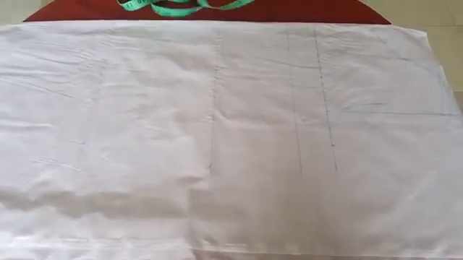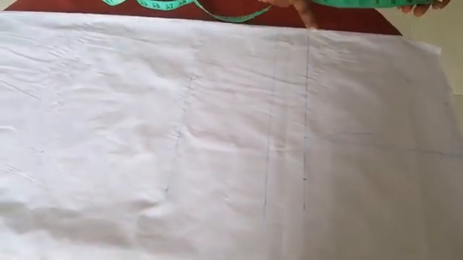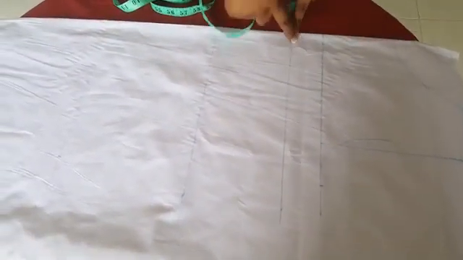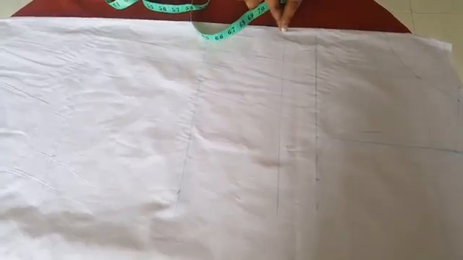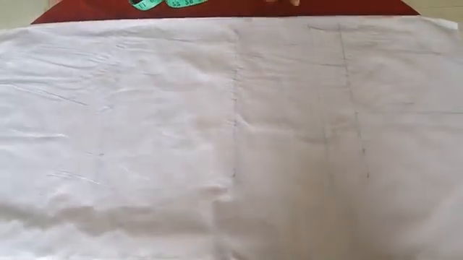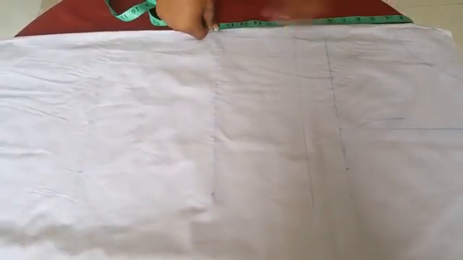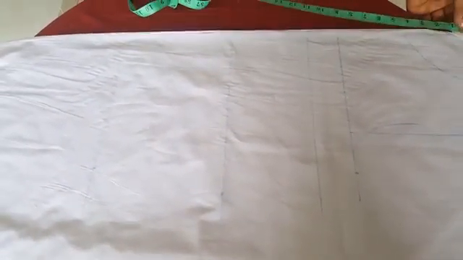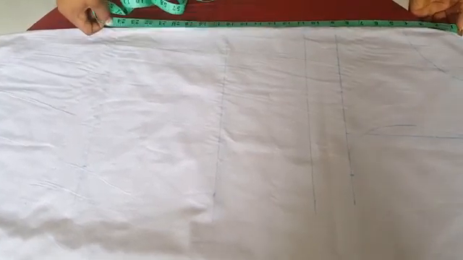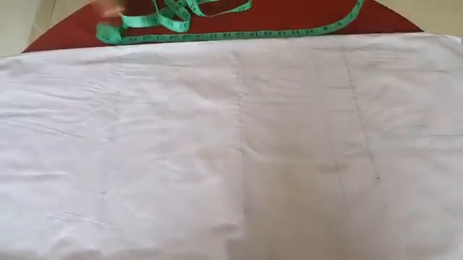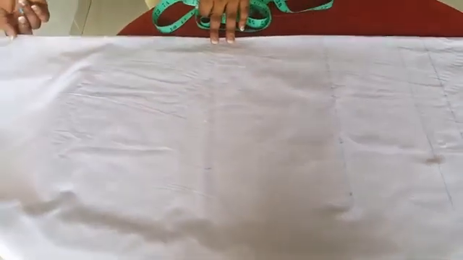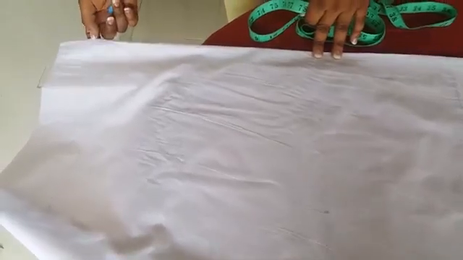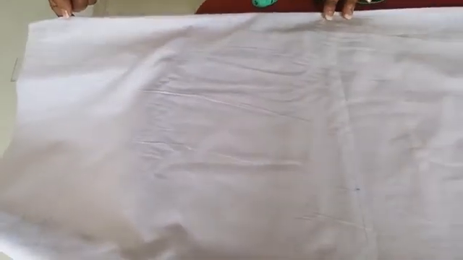So my vertical measurement, from here to the chest line, was 8.5. This is my bust point line, which is 10.5. My waist, vertically, is 16. And also my hip, that is from the nape of your neck to your hip, my whole measurement is 24. And from my hip down to where I want my skirt to end, which is 37, and 1 inch seam allowance.